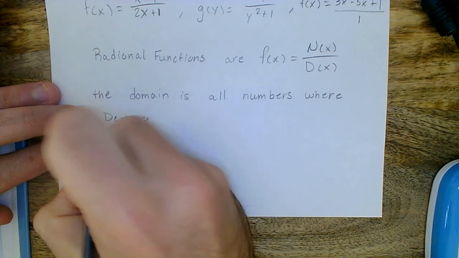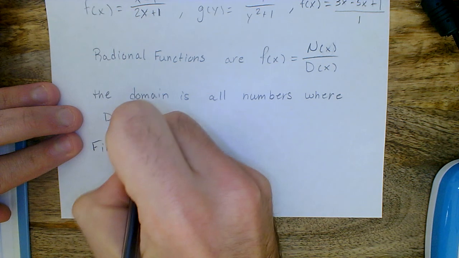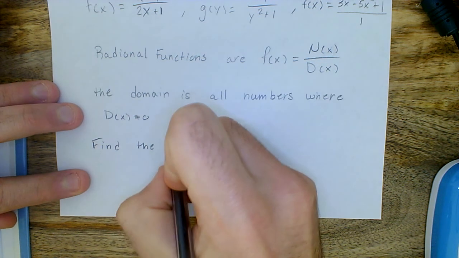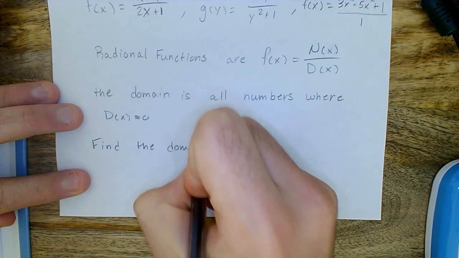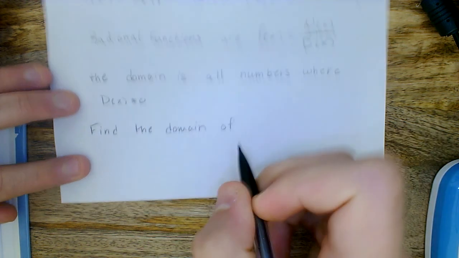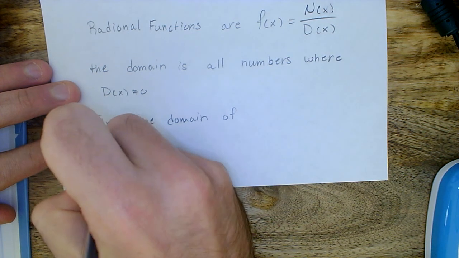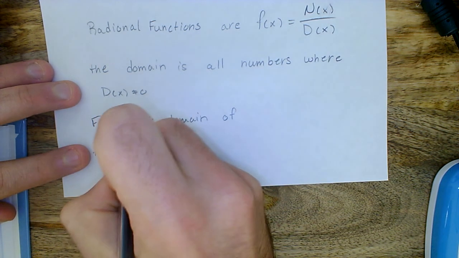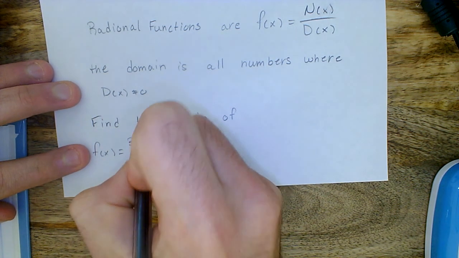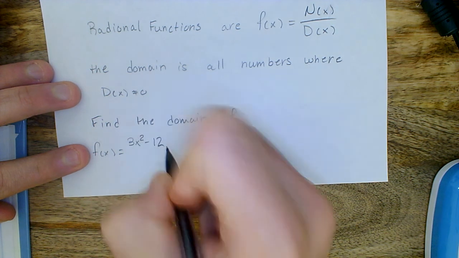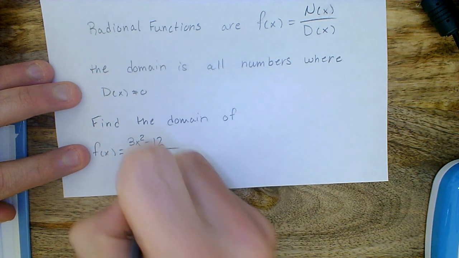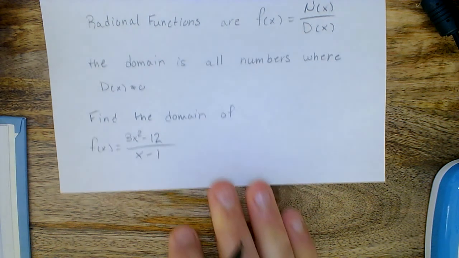Okay, so let's find the domain of f of x equals 3x squared minus 12 over x minus 1.